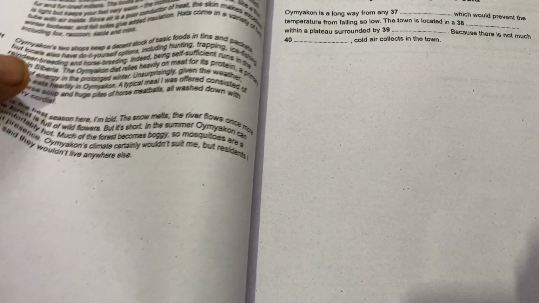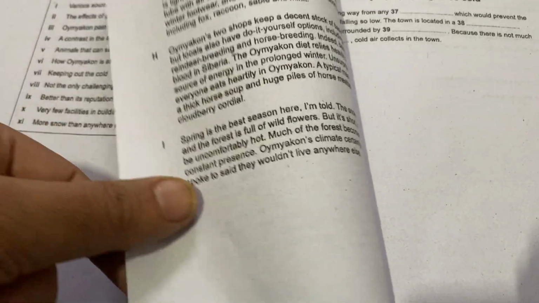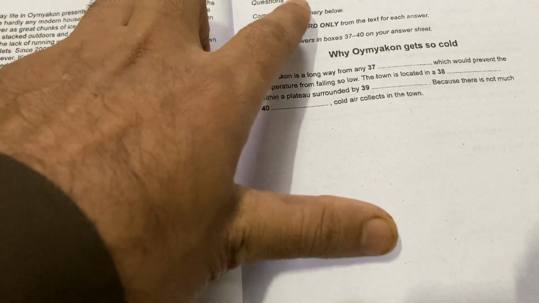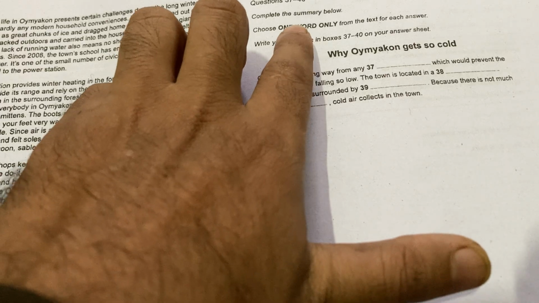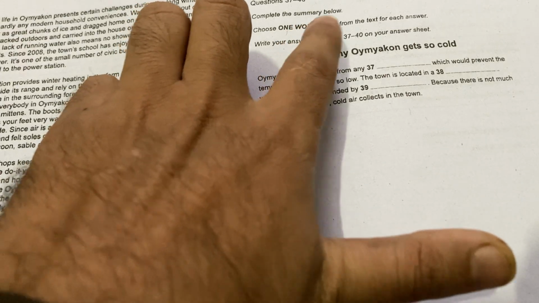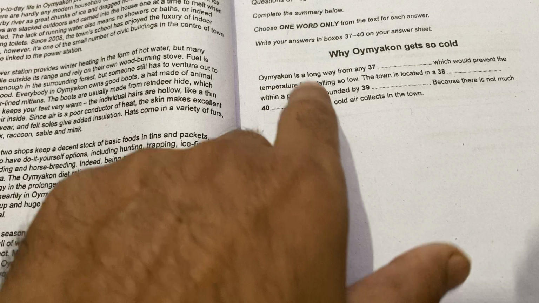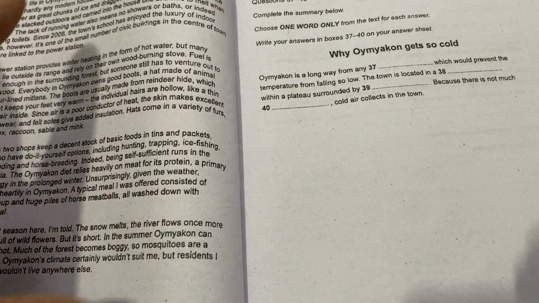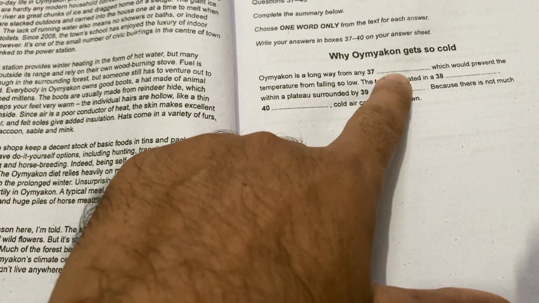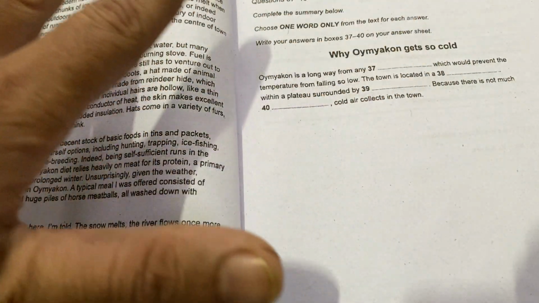So all these paragraphs are just for question 28 till 36. Then you have question 37 till 40, so 4 questions. Now the instruction here, they say choose 1 word only. Again, you will find the answer from this paragraph and you will write only 1 word. Okay, and that's your 40 questions of the reading.